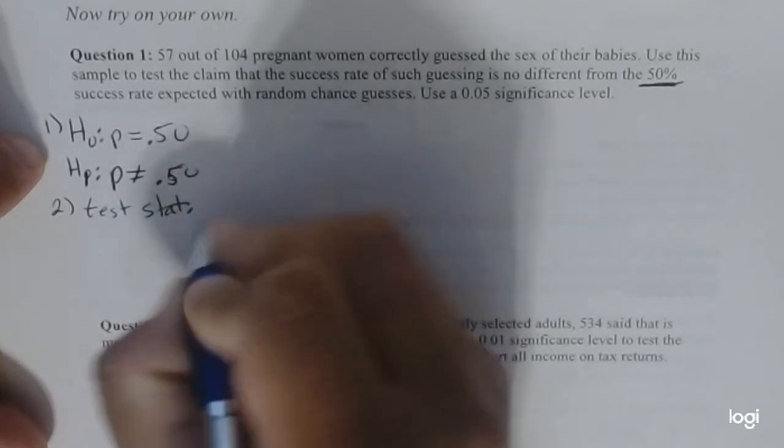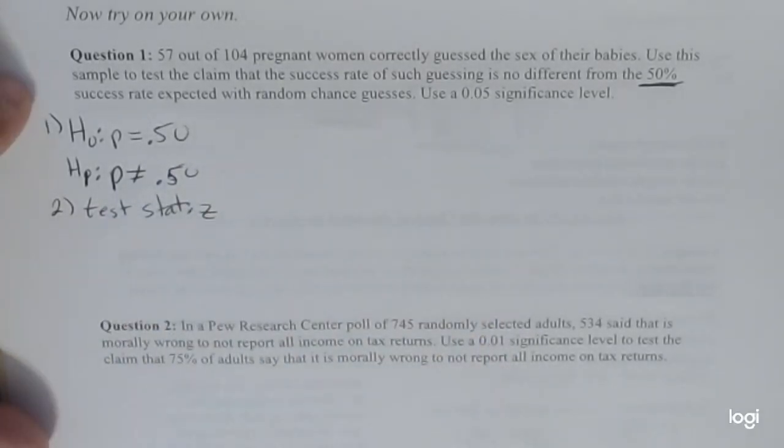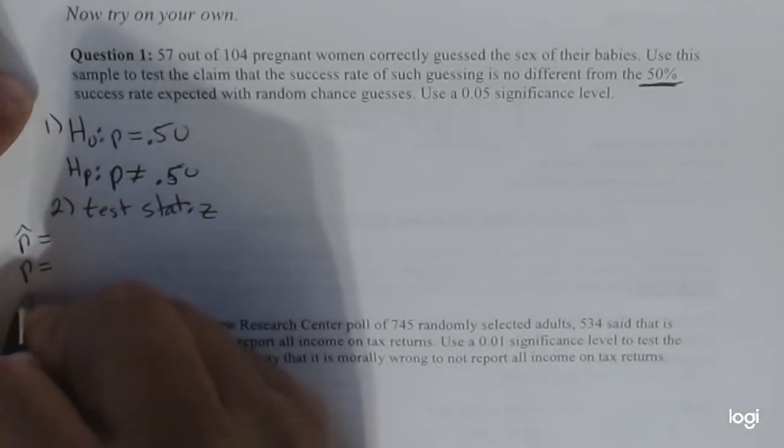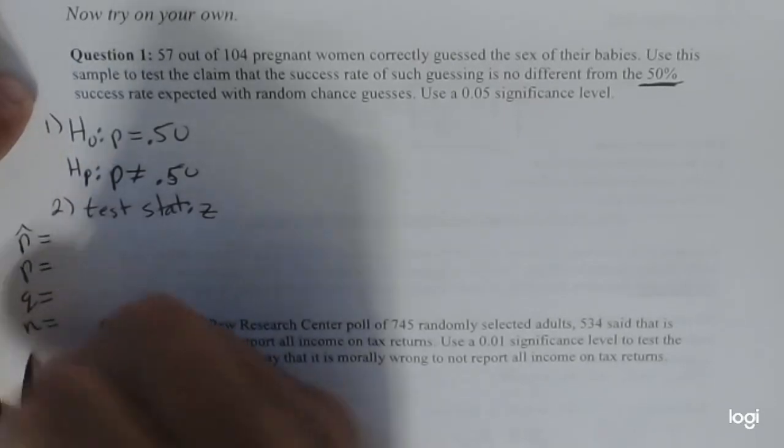So now step 2, we want to find our test stat. And since we're doing proportion, we know it's going to be a z-score. And we're going to use the same equation as the example above. So we need a couple numbers to write down. We need p hat, p, q, and n before we go any further.